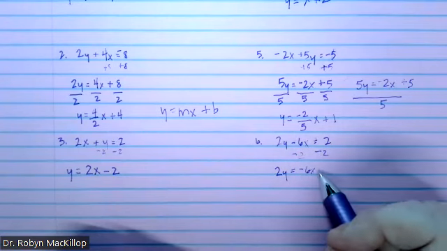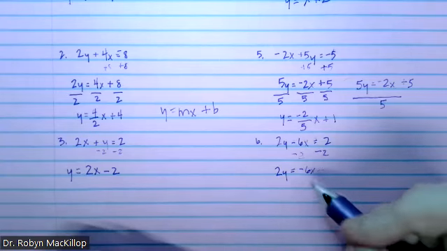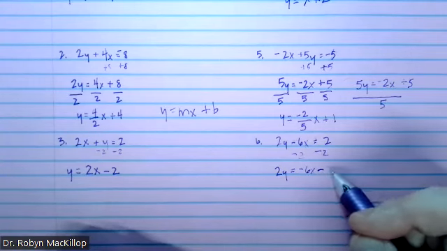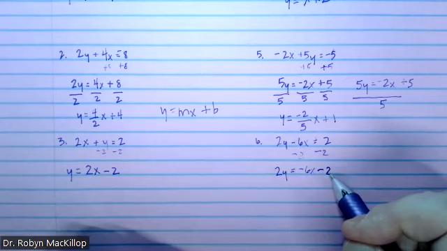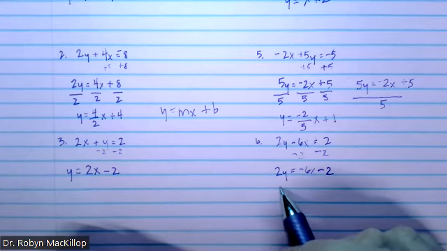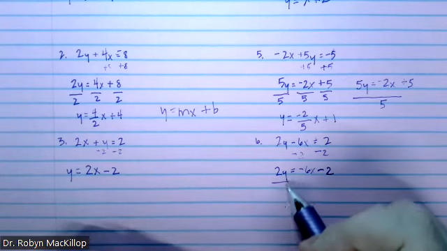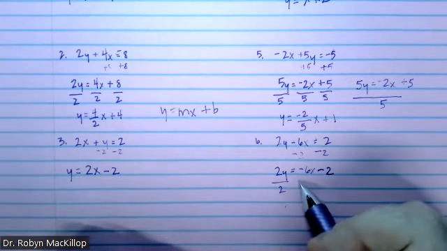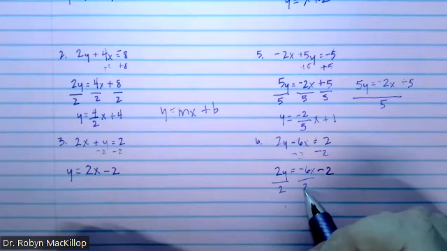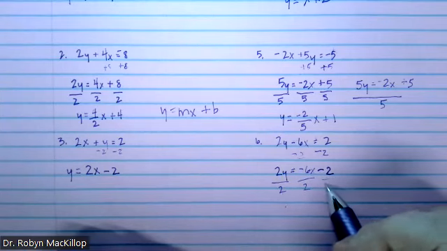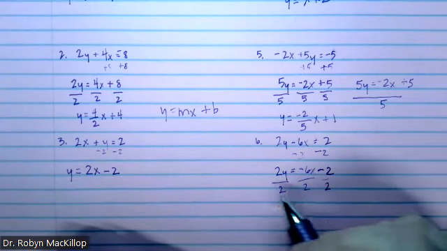So that gives us negative 2. But we're not done because we've got a number attached to the y and we want the y all by itself. So we're going to divide out 2, divide out 2, divide out 2.